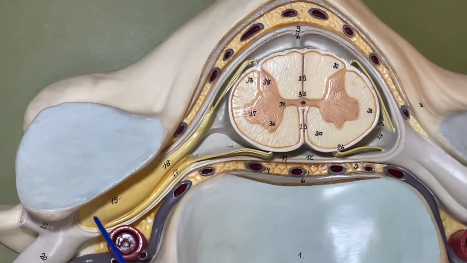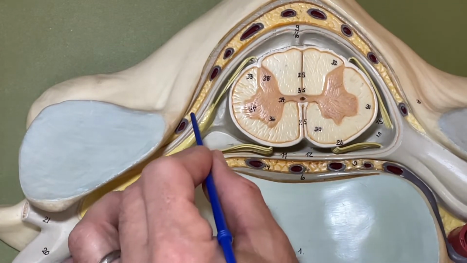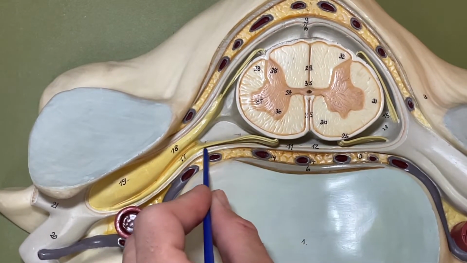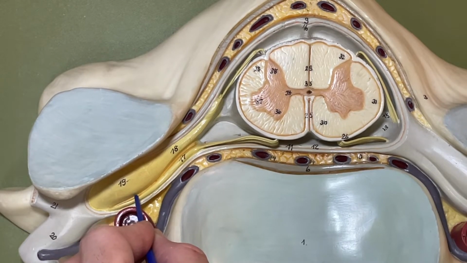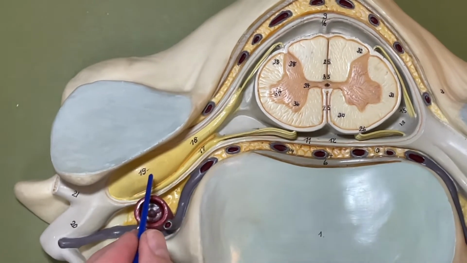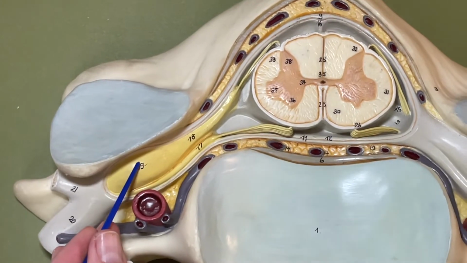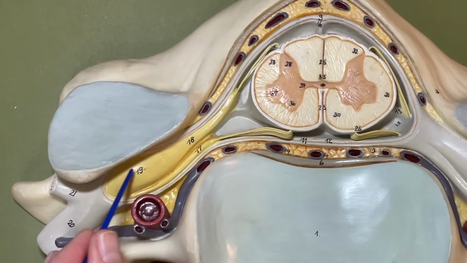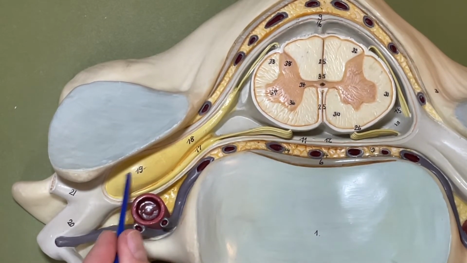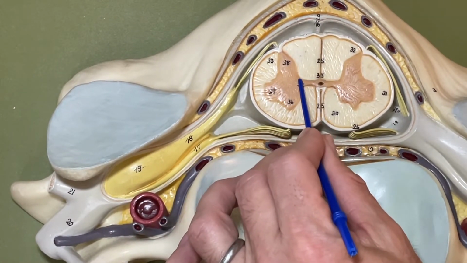What you see here coming in is your dorsal root. The dorsal root transfers sensory information into the spinal cord, while the ventral root down here carries motor information out. So sensory in through the dorsal root, motor out through the ventral root, and here you have a dorsal root ganglion. You don't have a ventral root ganglion because a ganglion is a collection of cell bodies in the peripheral nervous system. So these are the cell bodies contained in here for the sensory neurons transmitting into the spinal cord.